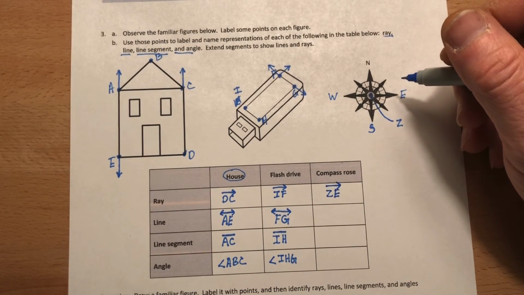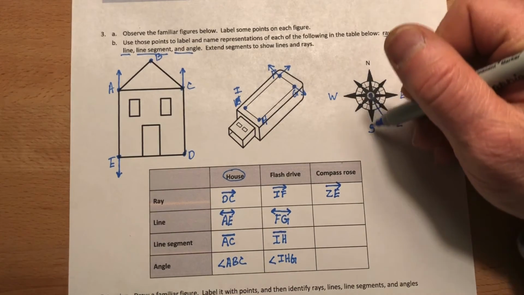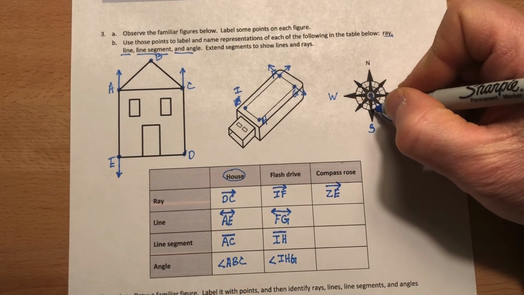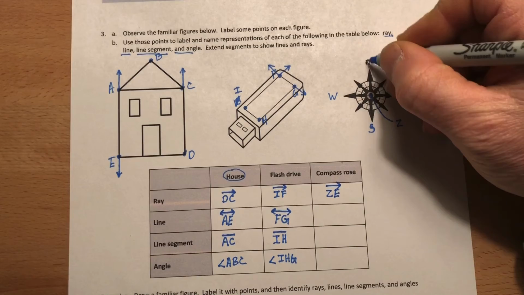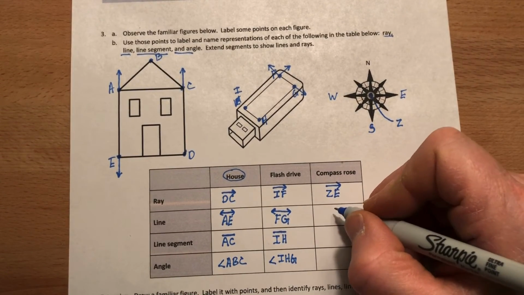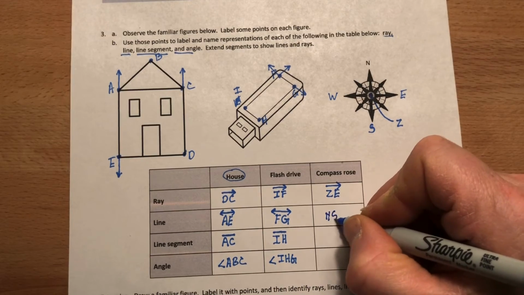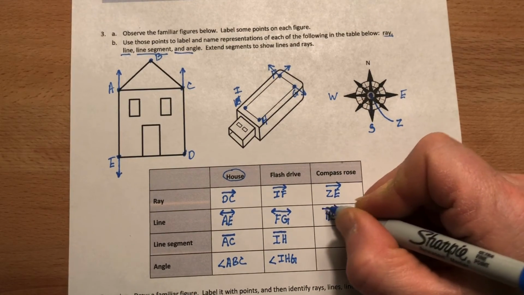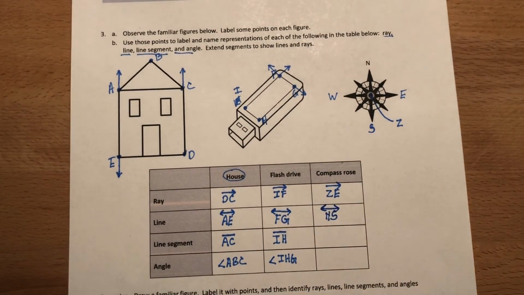Now I need a line. So we're gonna have to go right straight through, right? I could put a point here and here, right? So that would be a point NS, or a line NS, right? Cool. All right, so now a line segment.